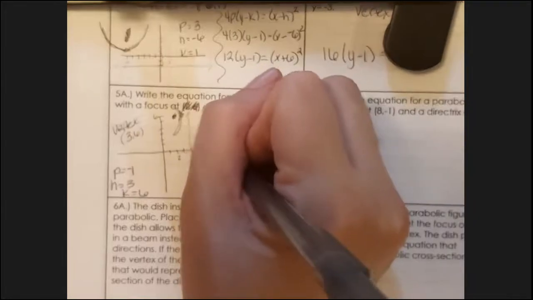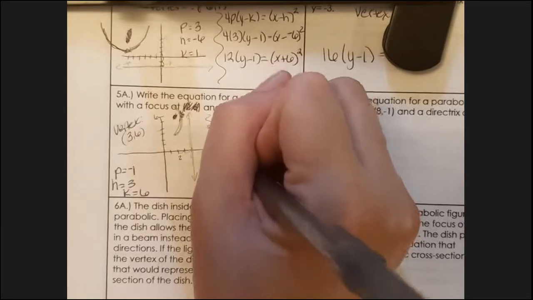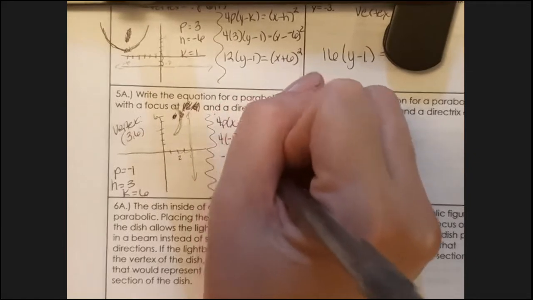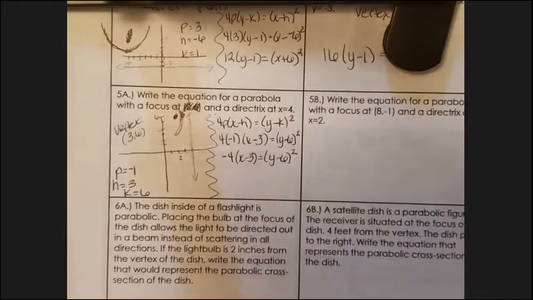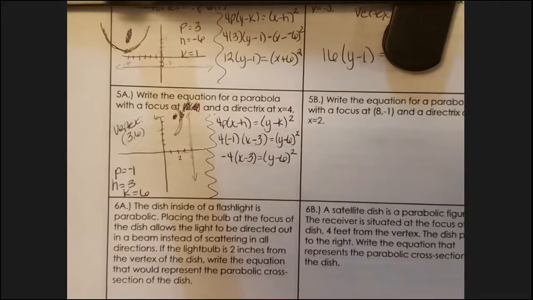So it's -4 times x minus 3 equals y minus 6 squared. Beautiful. Let's go ahead and check the graph for that one.